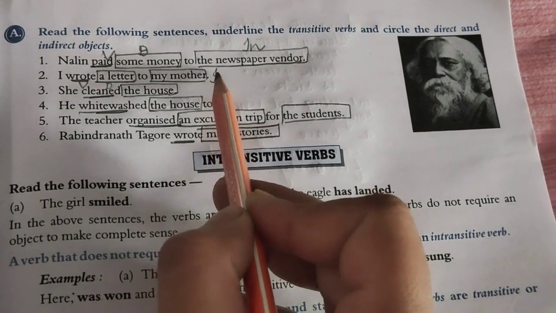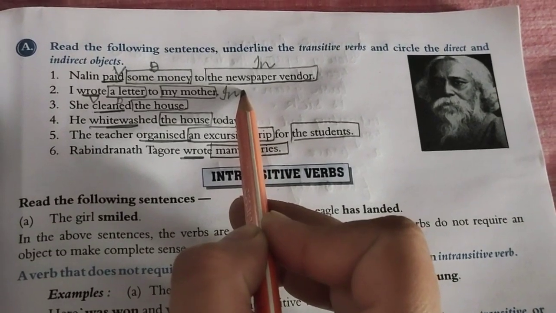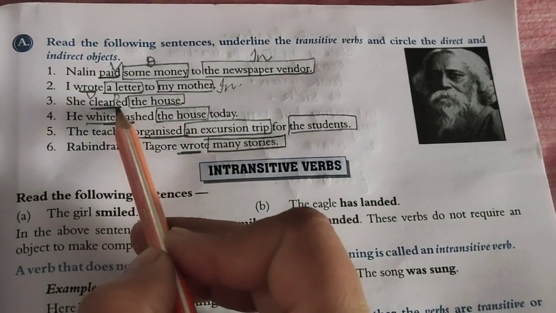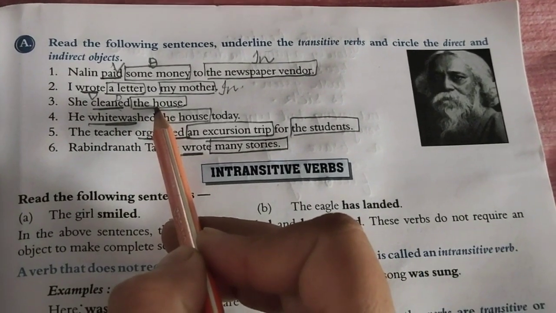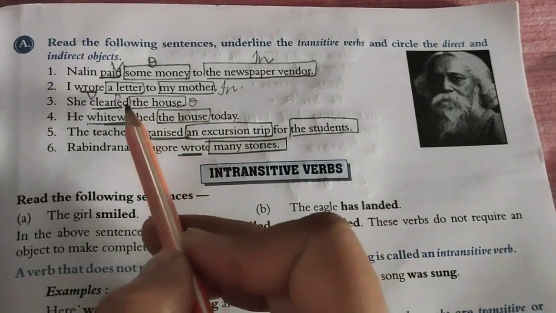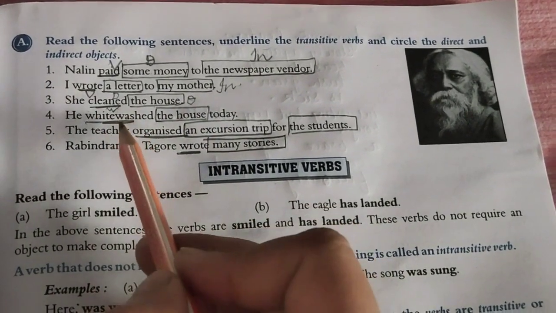Mother. So the indirect object is who? Mother. She cleaned the house. Cleaned is what? Verb here. Only the house is given, right? So this is what? It's a thing. It's a direct object and cleaned is the verb.